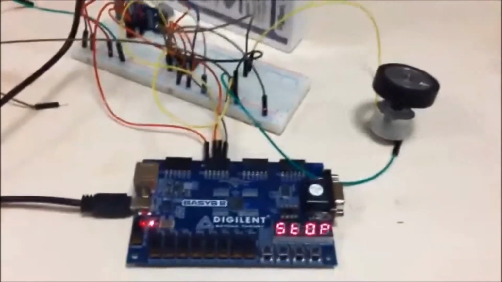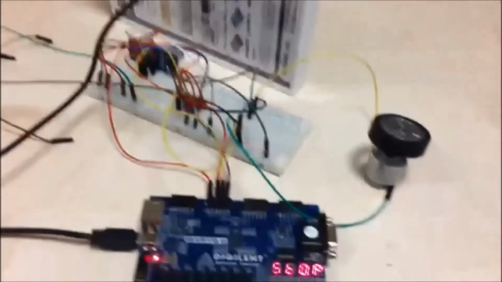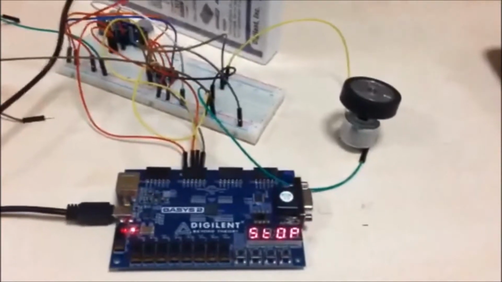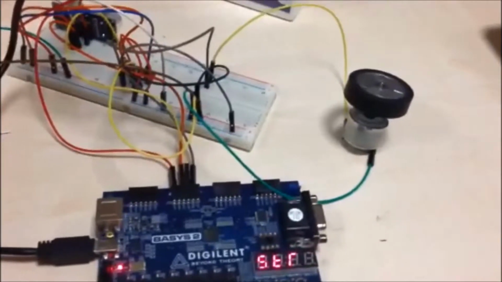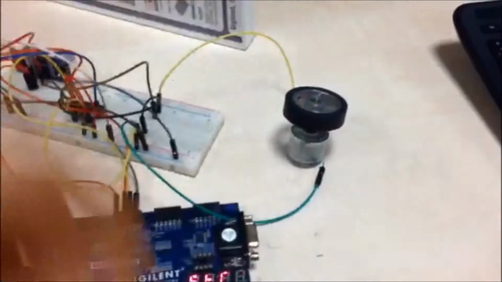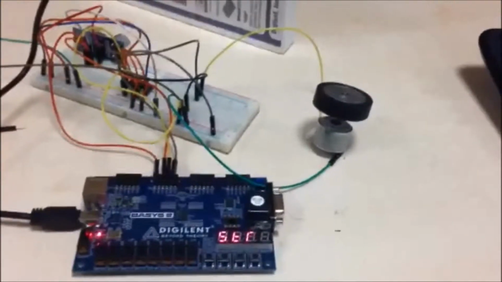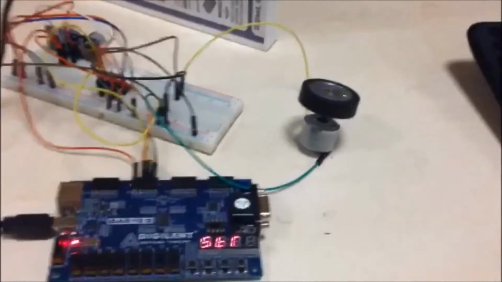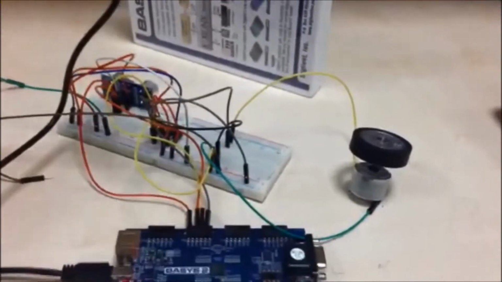So the first state of the system is the stopping state. And here you see the distance between the sensor and the object is very small, so the motor is at the stopping state. After moving towards the object, the motor enters the starting stage, in which the motor starts to speed up a little bit, but not that fast because the distance is not far enough.